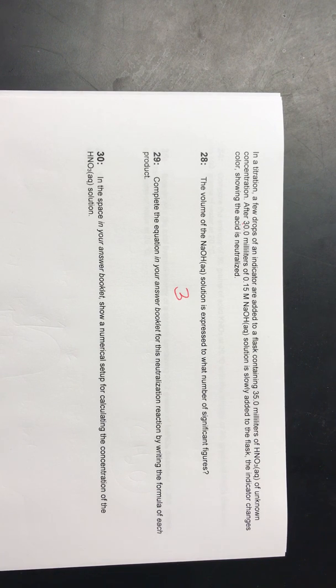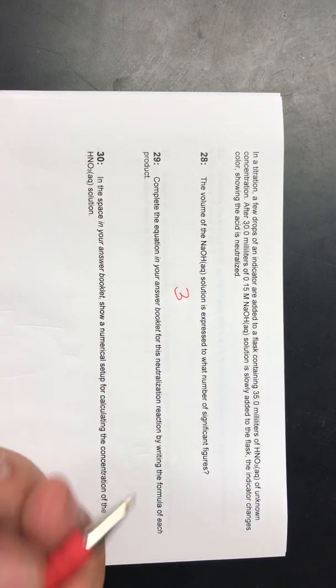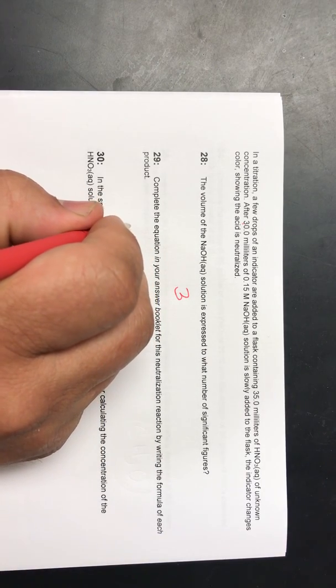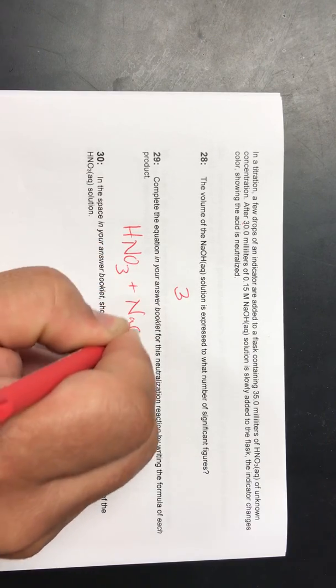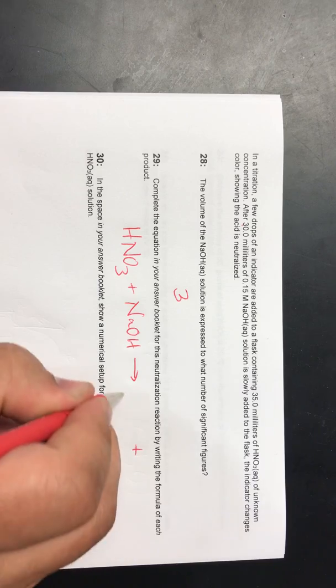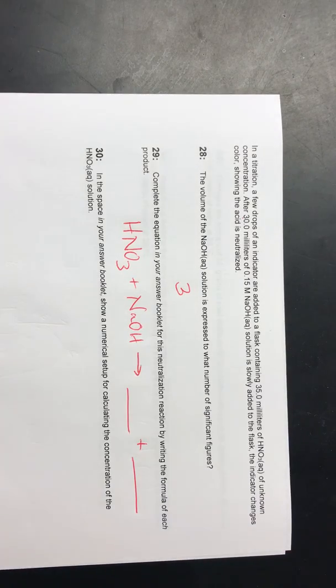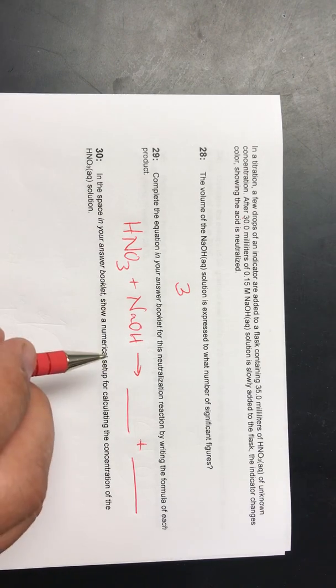Okay, complete the equation in your answer booklet for this neutralization reaction by writing the formula of each of the products. So in the answer booklet, they are going to give you, which we don't see here, but this would be listed in your answer booklet, HNO3 plus NaOH goes to, and they'll give you a couple blanks. So this is like a double replacement reaction. Remember that we're making a salt and water.